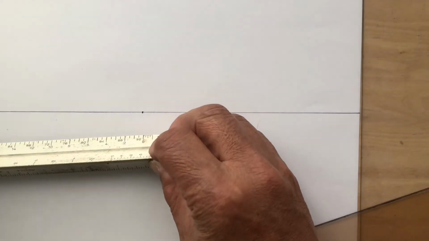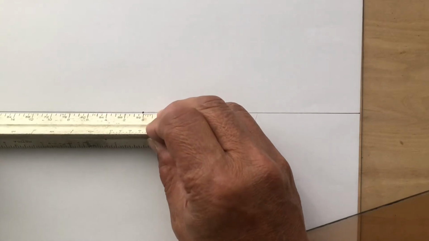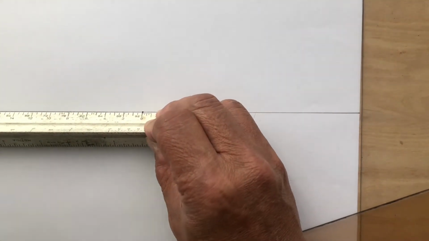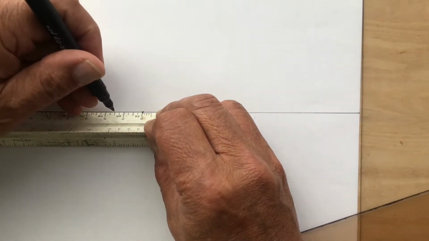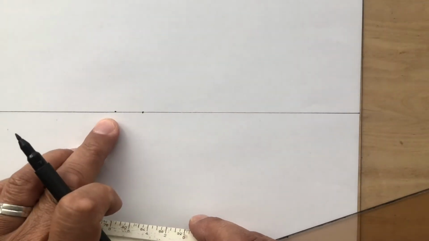I'm going to take that scale, and I wanted to measure 3 feet from the side. So I'm going to take my scale here, count off 1, 2, 3, and put a tick mark there. So I've got 3 feet off to the side. I'm going to draw a line.